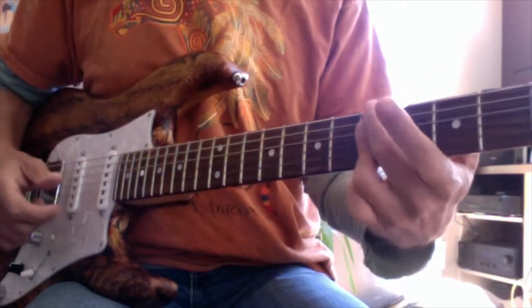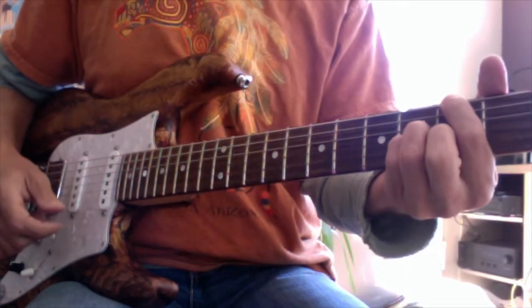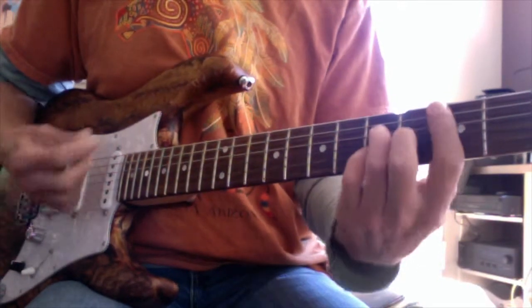So we just listened to A minor 7 to G major 7. Well, here's C major 7 to G major 7. It's going to have the same exact effect.